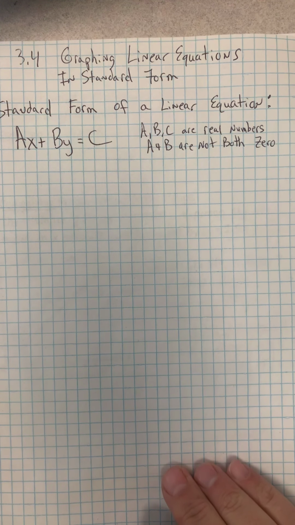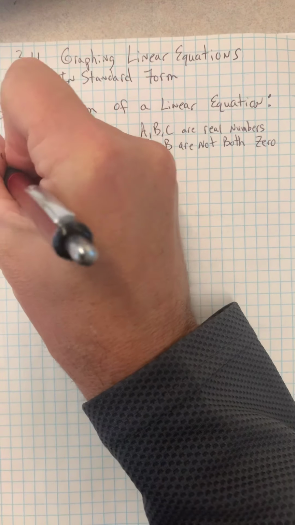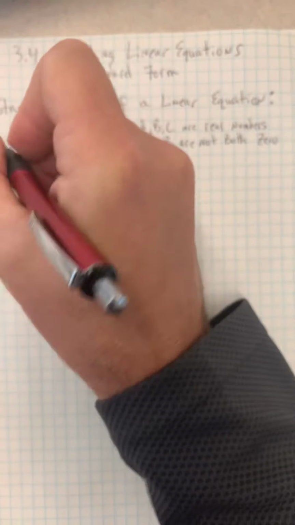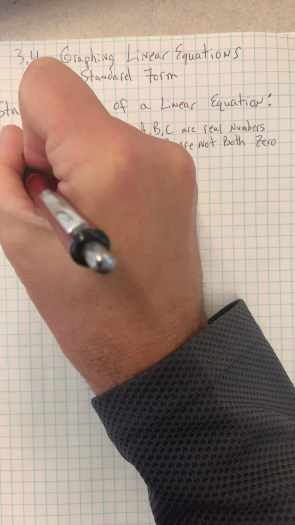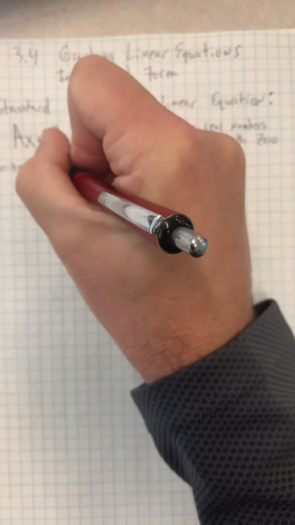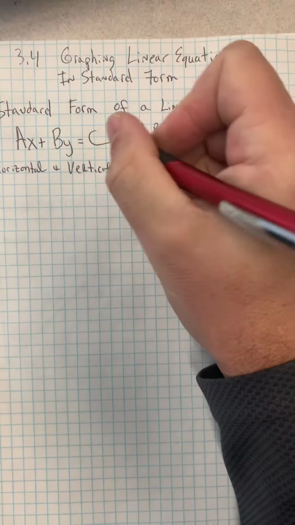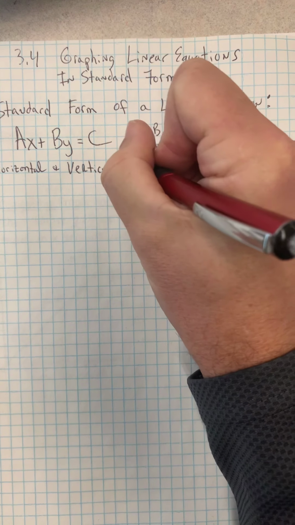Here we go. We're going to revisit horizontal and vertical lines. And we've looked at these just briefly a couple of times. Horizontal and vertical lines.